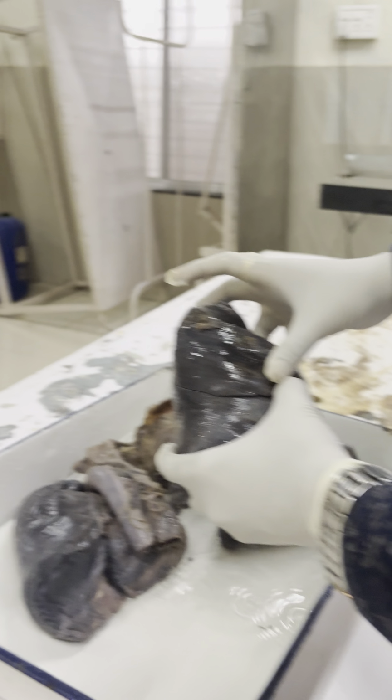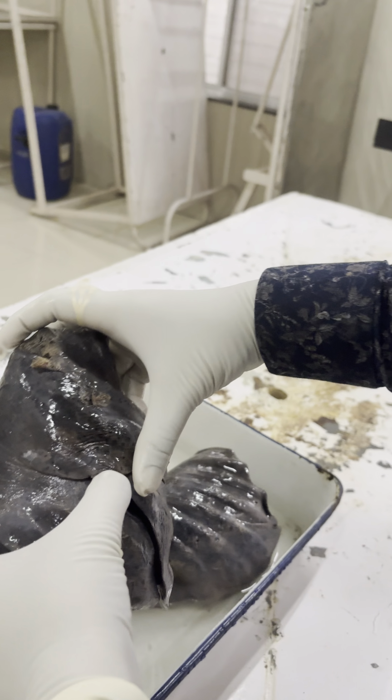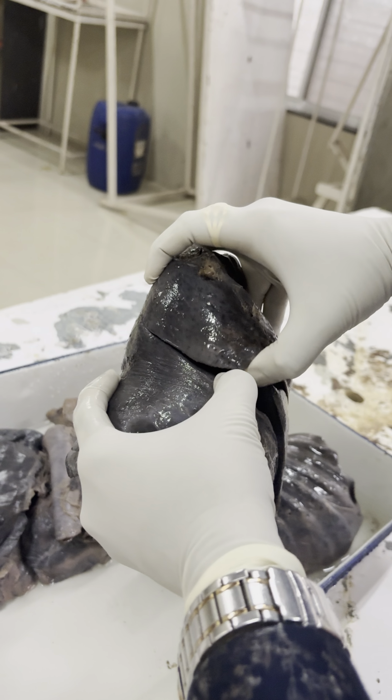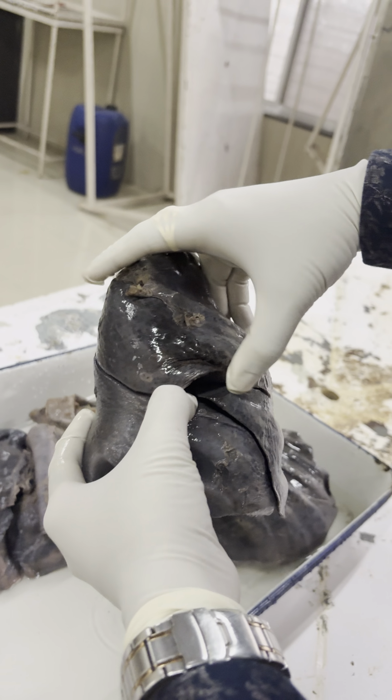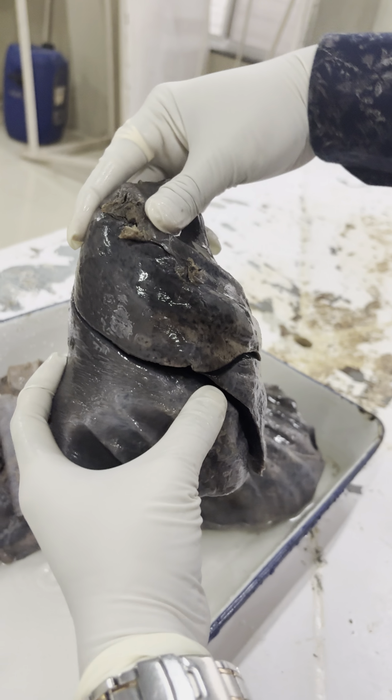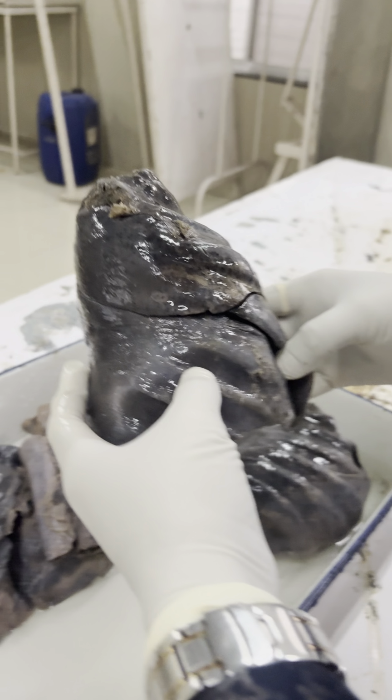At the same time, what you can see here are the fissures, the oblique fissure and the horizontal fissure. Horizontal means it lies with the horizon, at the level of the earth. So this is the horizontal fissure, and this is the oblique fissure. It divides the lung into the superior lobe, middle lobe and inferior lobe.